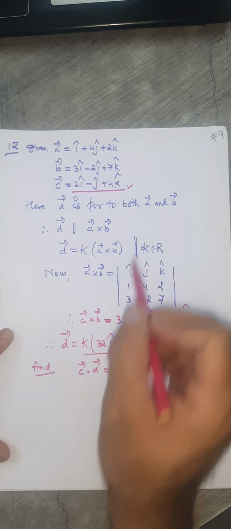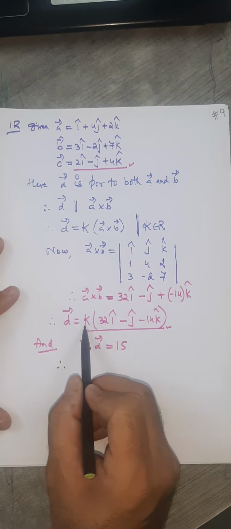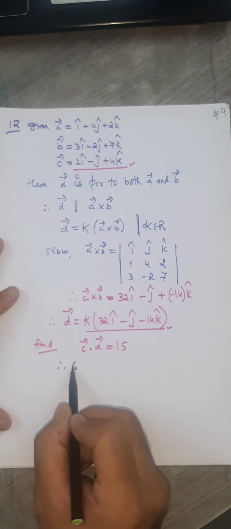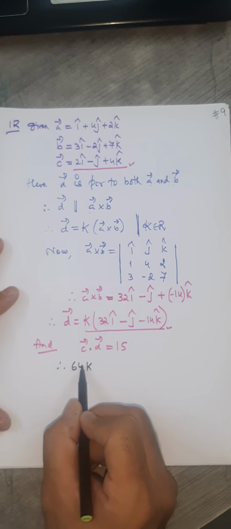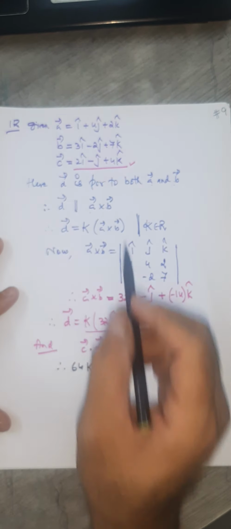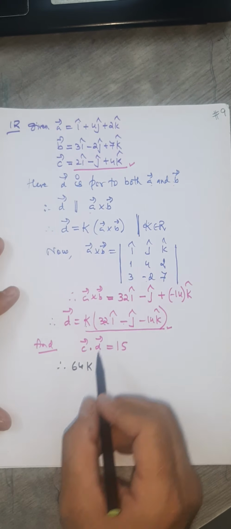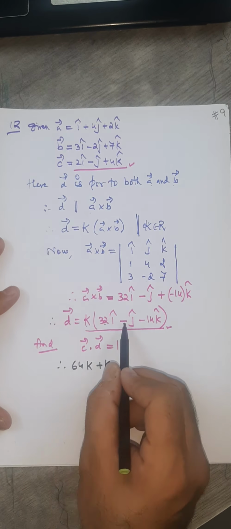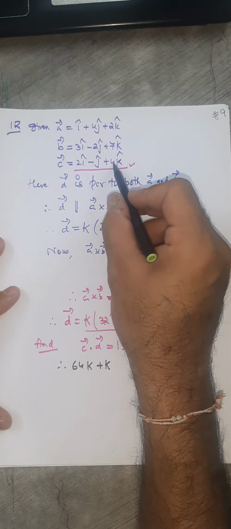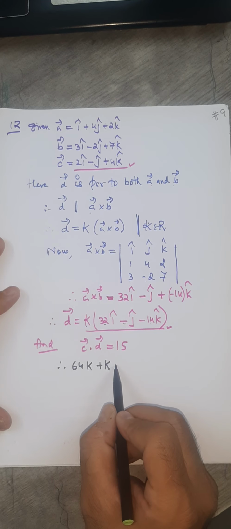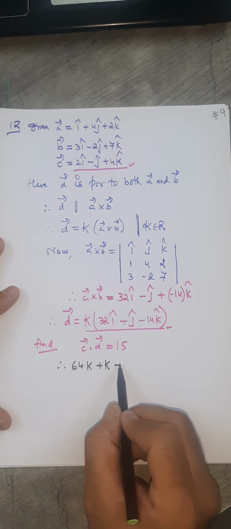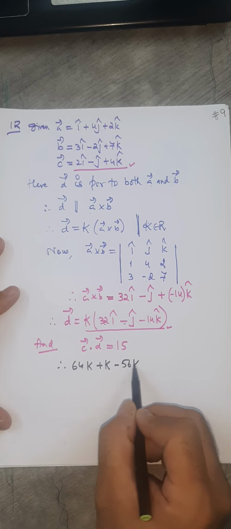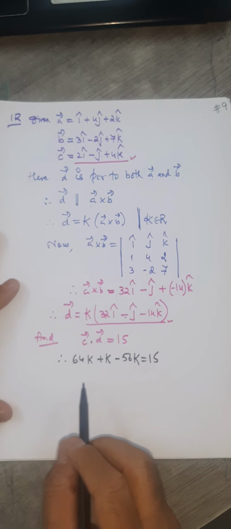Let's do the dot product. So 32k into 2, so it is 64k. This into 2, this minus minus will be plus k, minus 1 plus k. K is there, remember. Minus 14k and here 4. So it would be minus 56k equals 15.